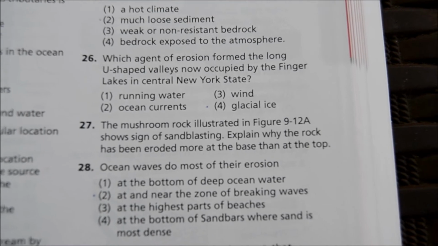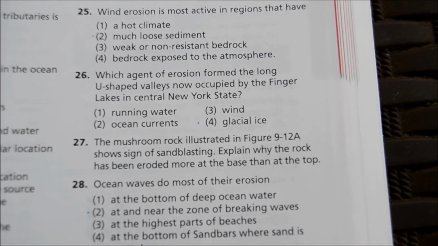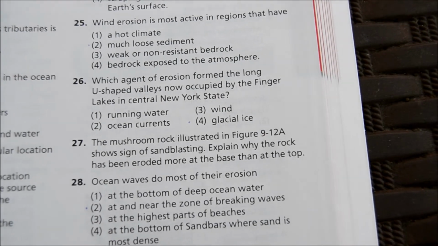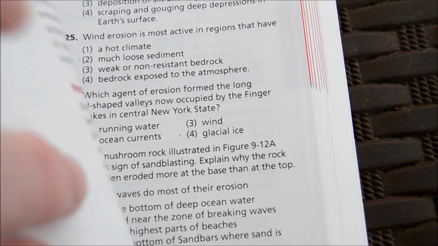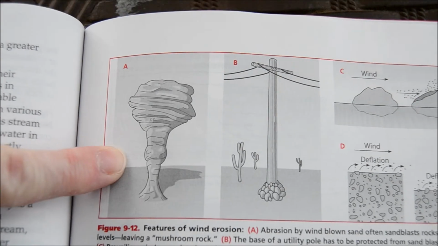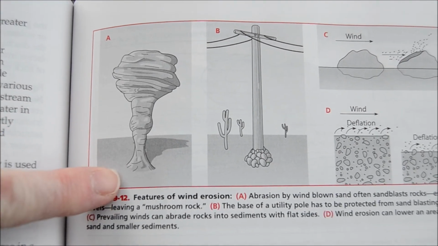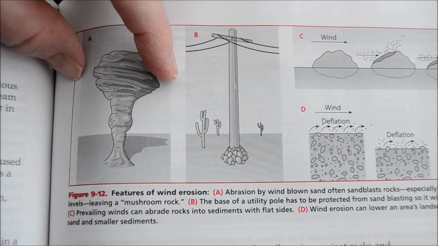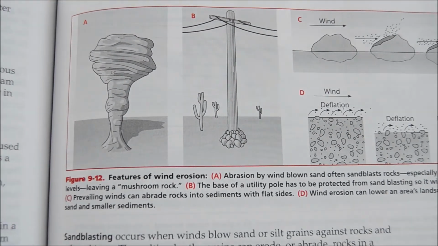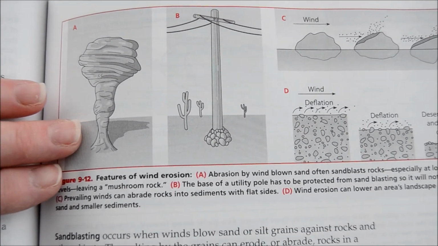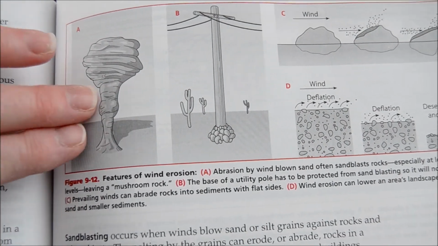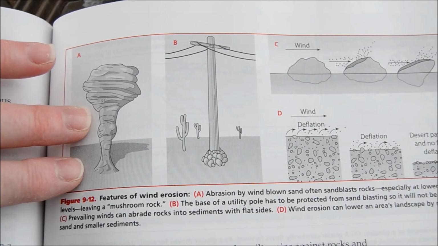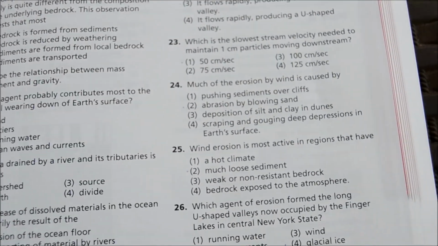27. The mushroom rock illustrated in diagram 9-12A. This is your mushroom rock. Notice it's been eroded more at the bottom and less at the top. Because you've got to remember, the wind can only pick up that sand so high. And that sand is what is actually abrading that rock material. So let's go back and look at the question.